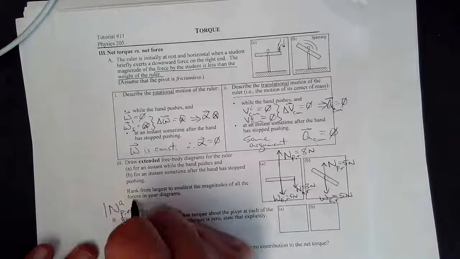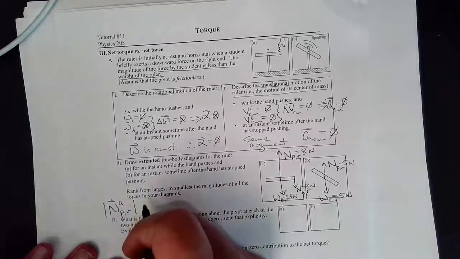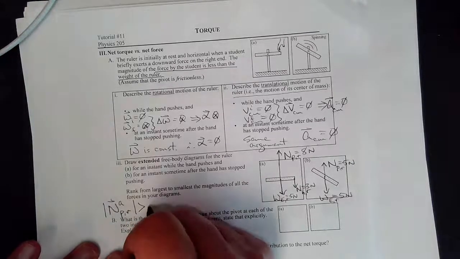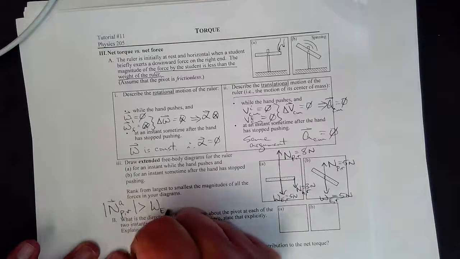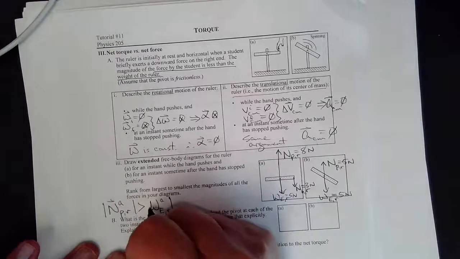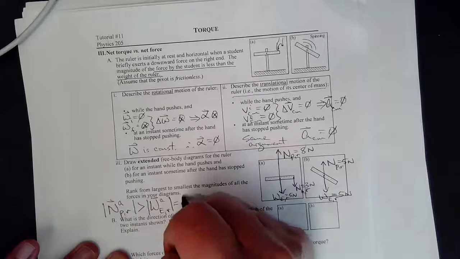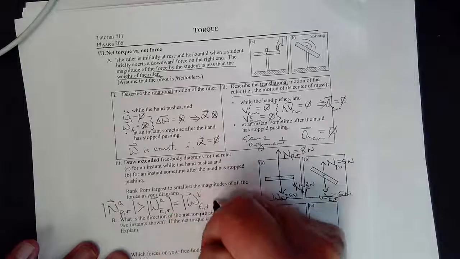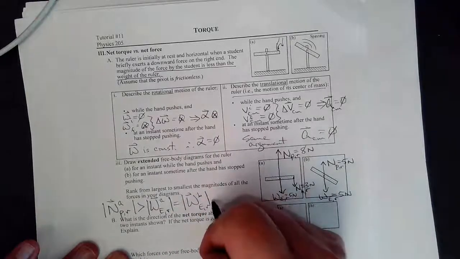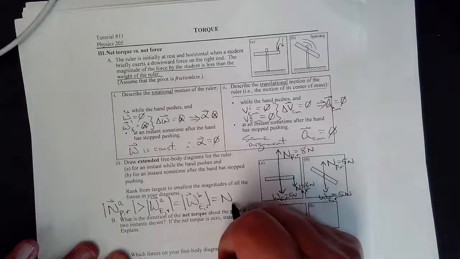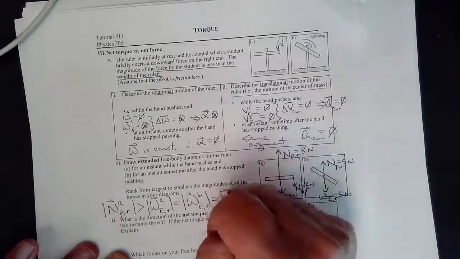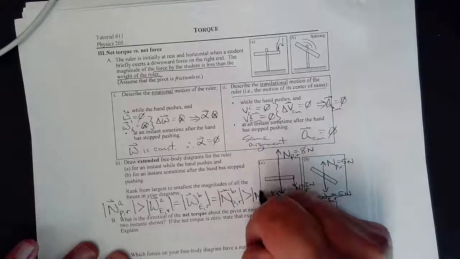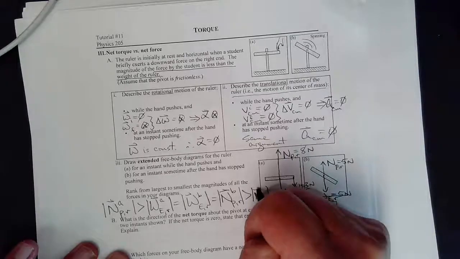And then the second one is going to be the weight force in case A, which is equal to the weight force in case B, because they're identical meter sticks, and we said that that's equal to the normal force by the pivot on the ruler in case B, and that's got to be bigger than the normal by the hand on the ruler, because that's less than the weight given in the problem.